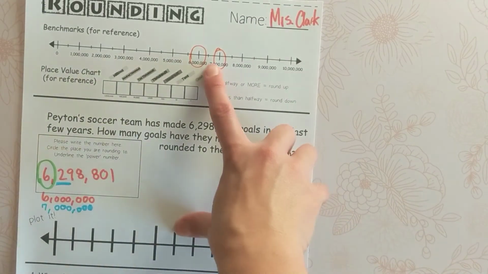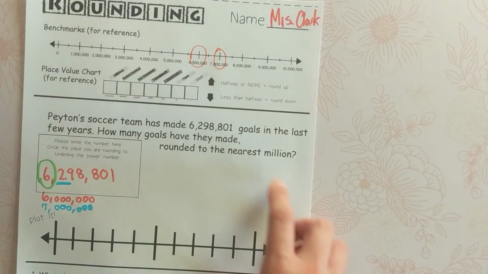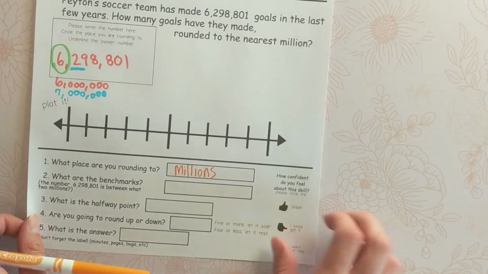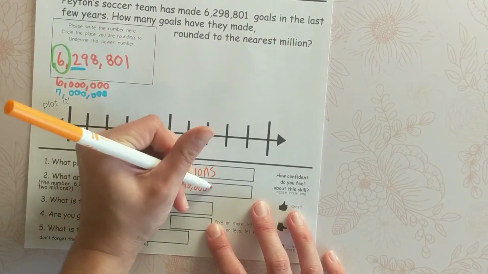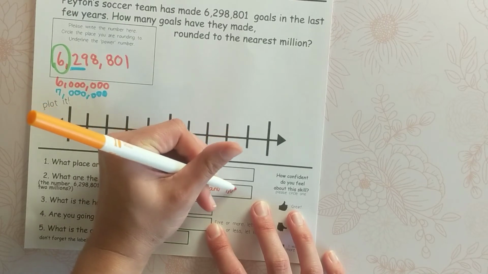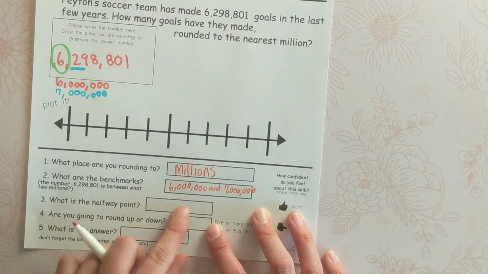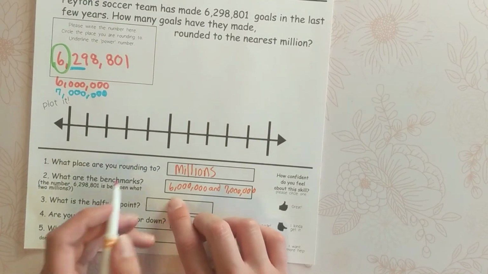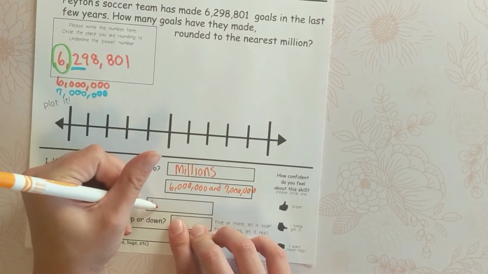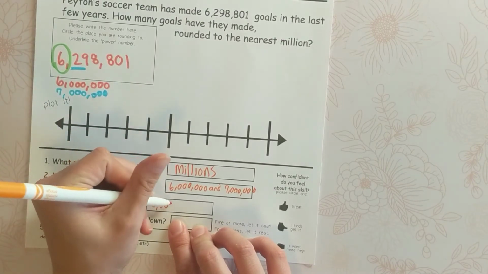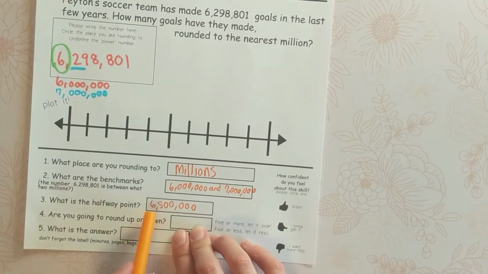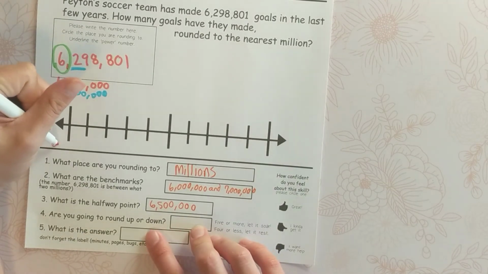What's the halfway point? So remember the halfway point will always have a 5 in it. So 6 million and 7 million. The halfway point will always have a 5 right after. So it would be 6 million and then a 5. All right, if that neighbor is a 5, you're halfway. That's your halfway point. 6,500,000. Okay? So let's go ahead and put that on the timeline. I'm sorry, the number line.